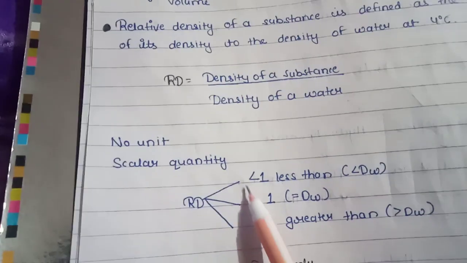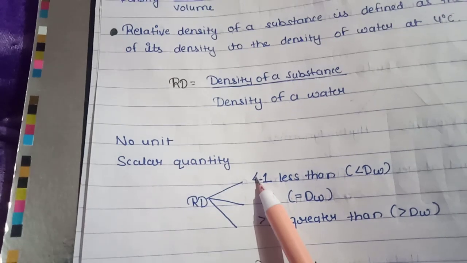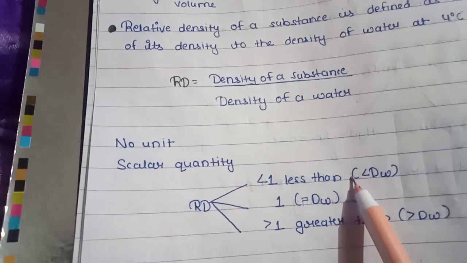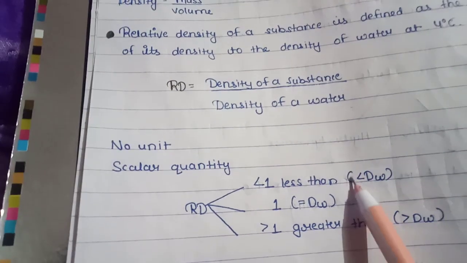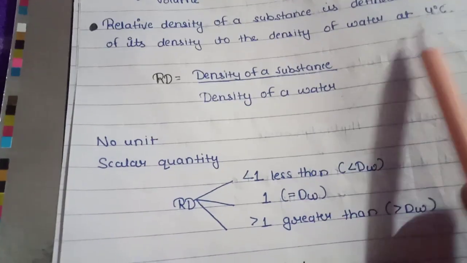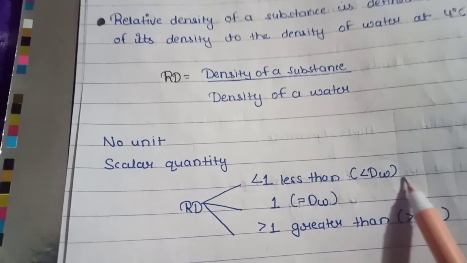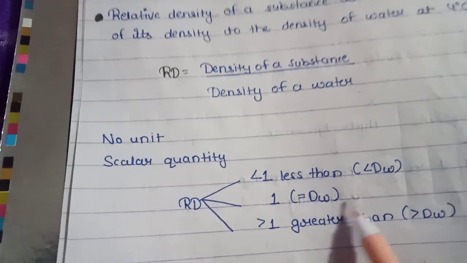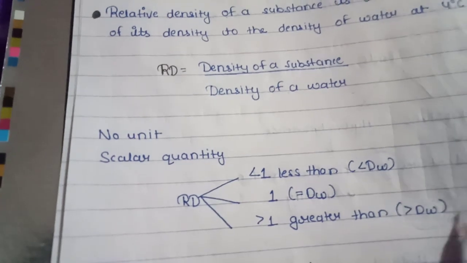If we consider the relative density, it is generally of three types, based on three categories. The first is less than 1. Less than 1 means the density of the substance is lesser when compared to water at 4 degrees Celsius. Next, the middle one, that is equal to 1, means density is equal to density of water. If it is greater than 1, then the density of the substance is greater. These are the three factors.